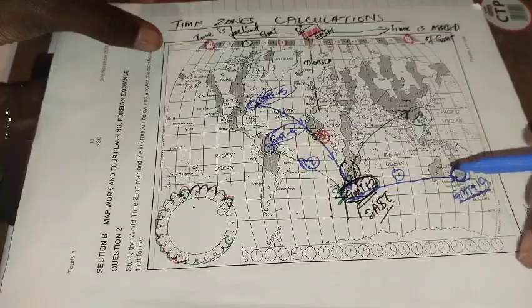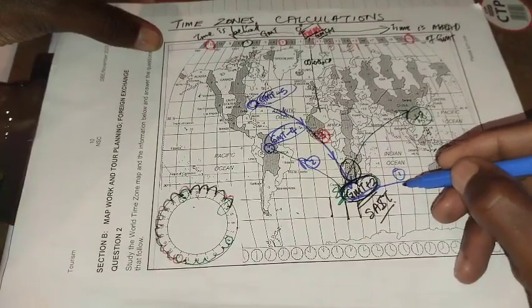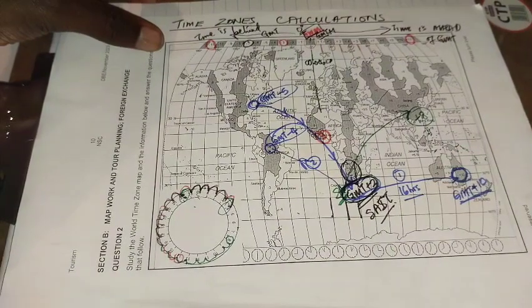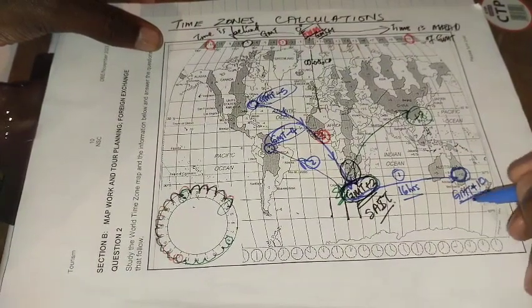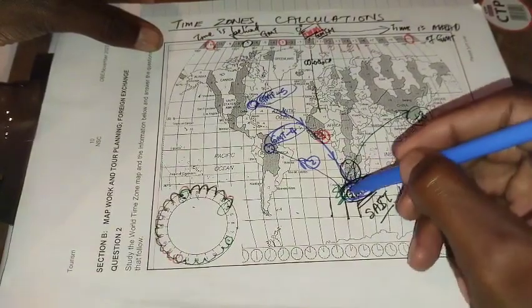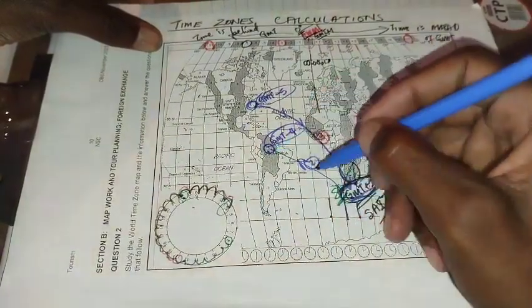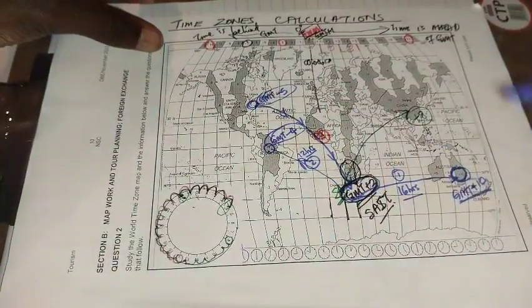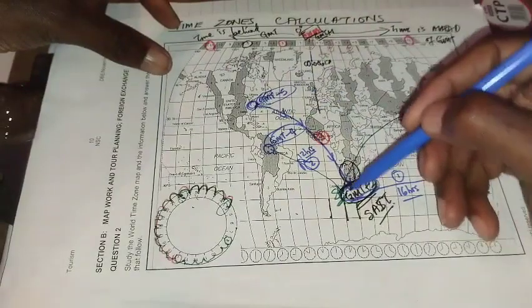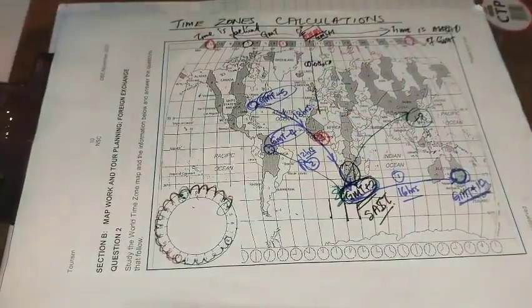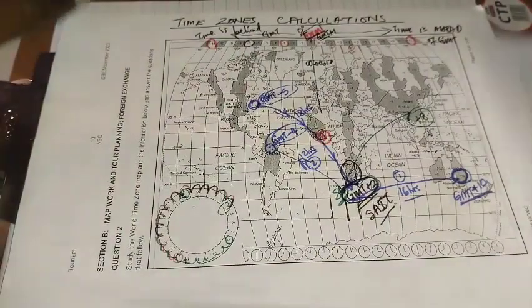Okay? So let's say the flight from South Africa to Sydney, Australia is going to be 16 hours. And the flight from South Africa to Rio de Janeiro, let's say, is going to be 12 hours. And the flight from New York City to South Africa, let's use 18 hours so that we can understand.